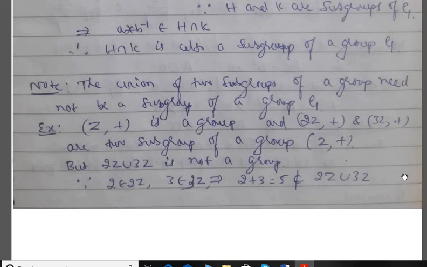Suppose we take their union, 2Z union 3Z. It is not a group, because 2 is an element of 2Z and 3 is an element of 3Z. So 2 and 3 belong to 2Z union 3Z. But under addition, if you add them, it gives 5, and 5 is not an element of 2Z union 3Z. It contains only the multiples of 2 and multiples of 3, but not 5. Therefore the union of two subgroups need not be a subgroup of a group G.